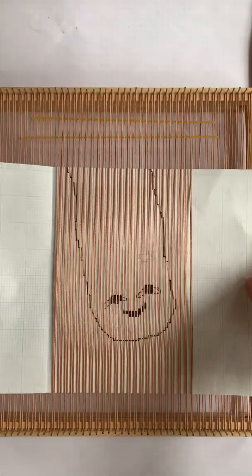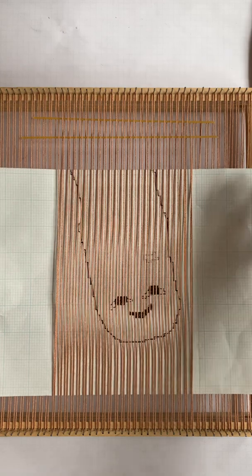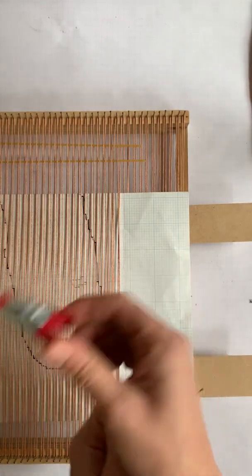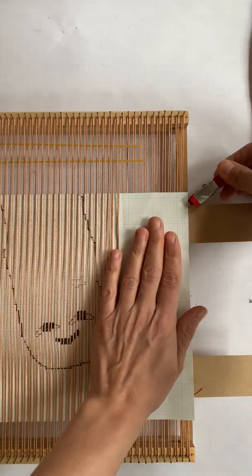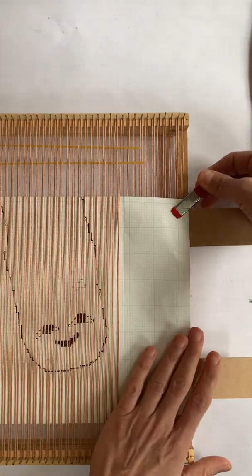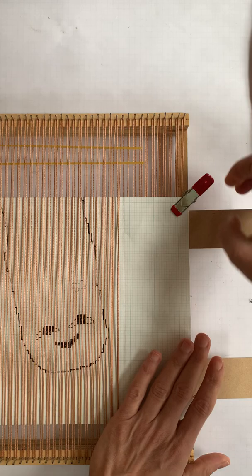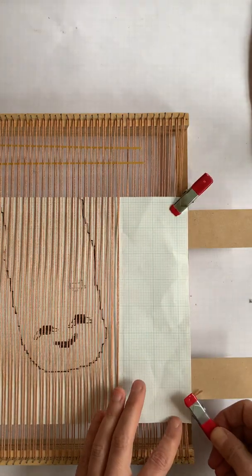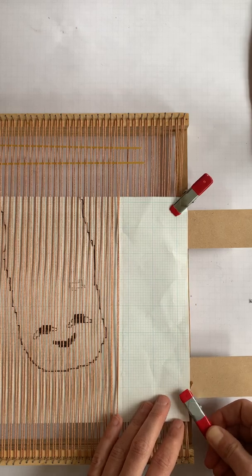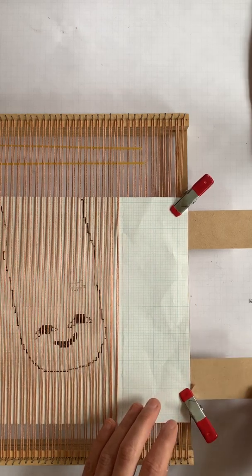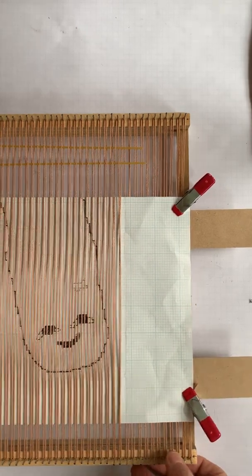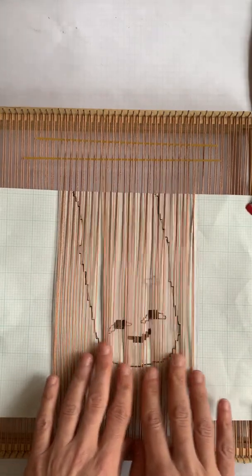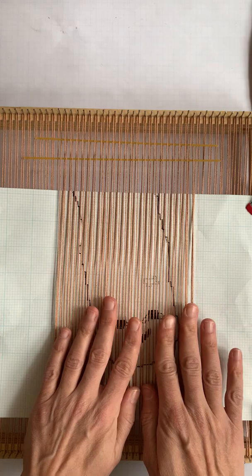Some people like to tape their image down. I am going to actually use these handy clips and clip all four corners where the image meets the bracket. And as well, I'm going to trap some warp in there. So you can see it's really sturdy. It will not mess up our warp material because these are pretty gentle. And it holds the image in place. So now when we start weaving, we can move our warp ends around, but the image will remain.